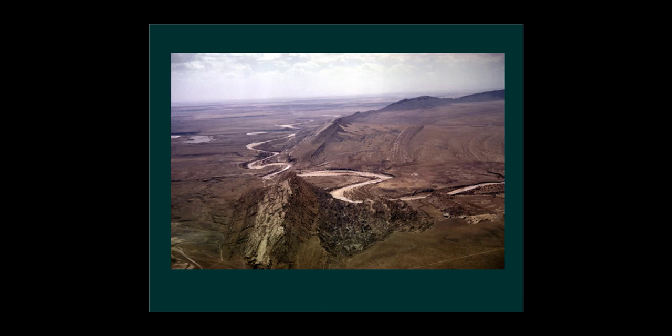Here's one here. This is a monocline. You can see it's been cut by a river, but you can see there's not another fold dipping the other direction over here. There's not another fold dipping this direction. No. Just that one dip slope right there.